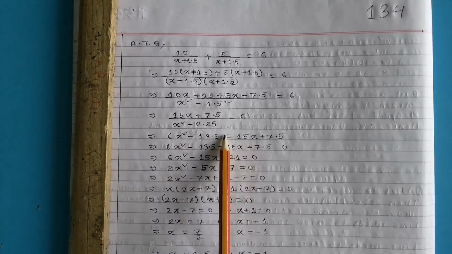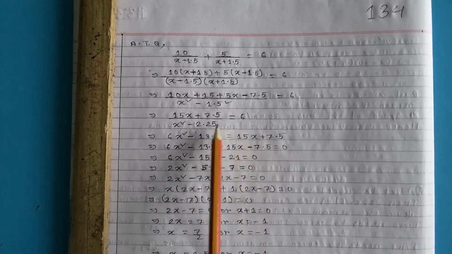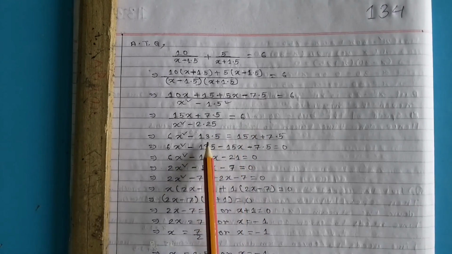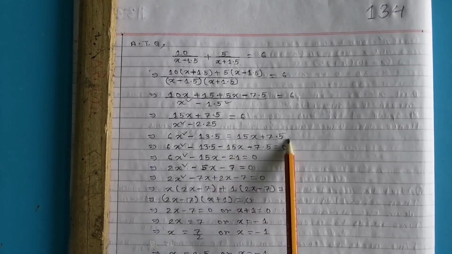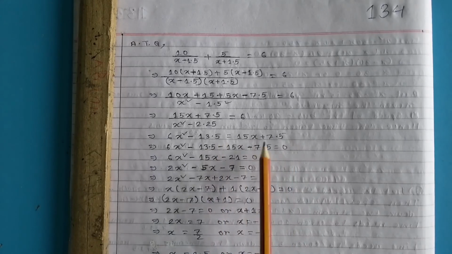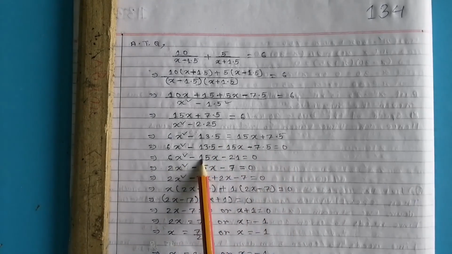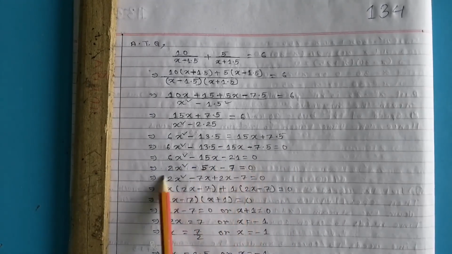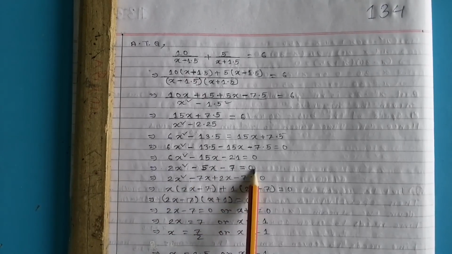Okay, so now do cross multiplication. After cross multiplication, it will be 6x square minus 13.5 equals 15x plus 7.5. Take all these terms to the left hand side. Now subtract, it will be 6x square minus 15x minus 21. Okay, now divide both sides by 3. So 2x square minus 5x minus 7 equals 0.